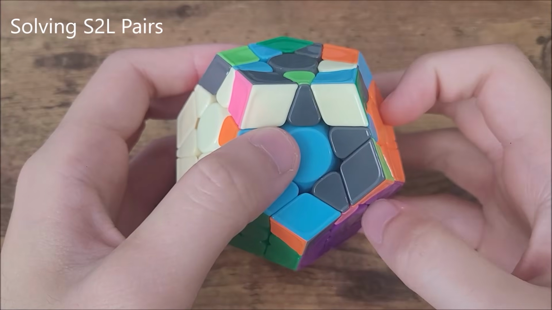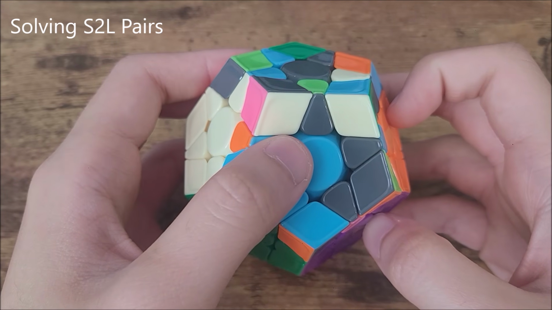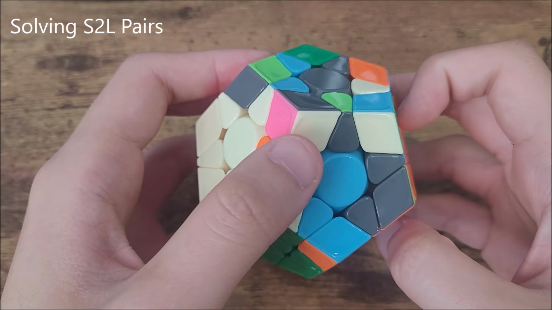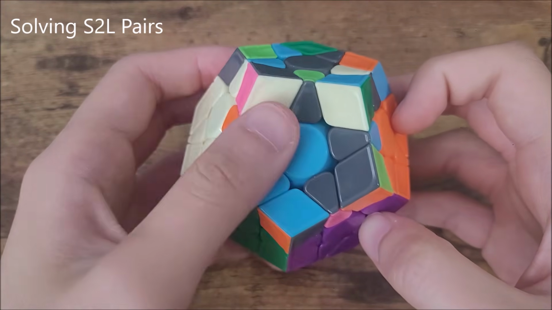The main thing to keep in mind on the last face is the order of your pairs, since solving the wrong pair first can create a gap that is difficult to fix later.